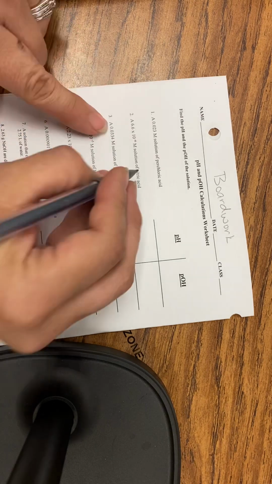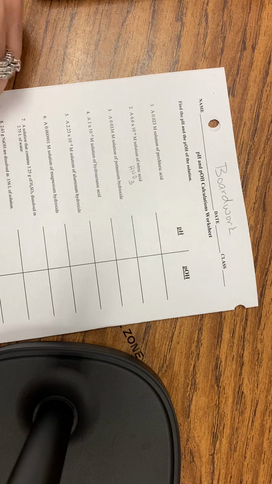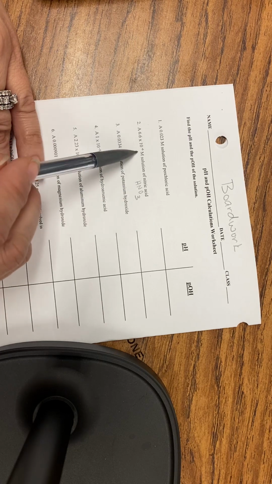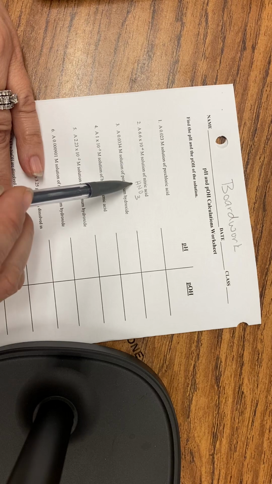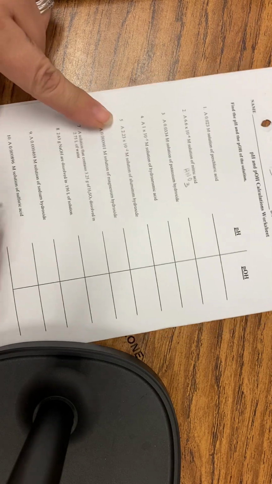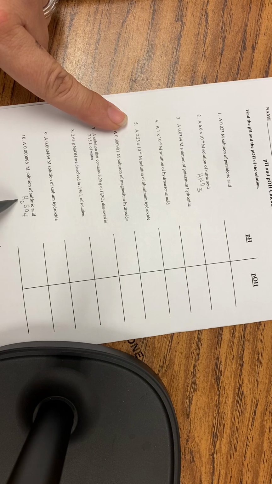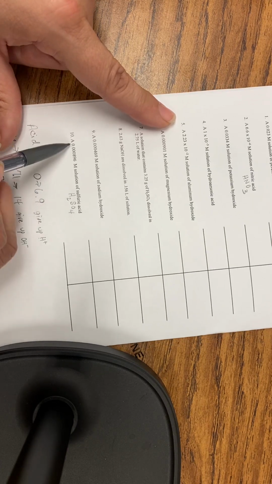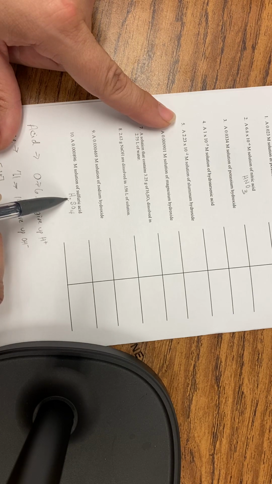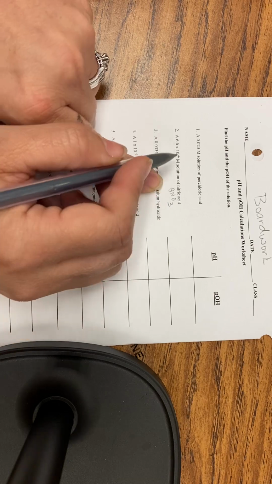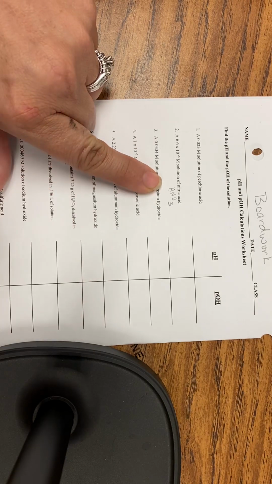If I have nitric acid, HNO3, and this is my concentration, look, for every one HNO3 compound I have one hydrogen. So this concentration is also the concentration of my hydrogen. If I had something like number 10, sulfuric acid, H2SO4, that means for every one compound I have 2 hydrogens. So I would take the concentration and multiply it by 2 before plugging it into this equation. But let's do this one first. Since it's just one hydrogen, this concentration is the same as my hydrogen concentration.